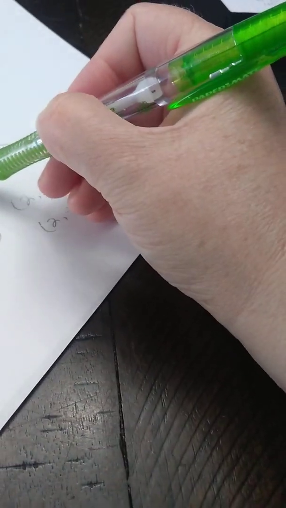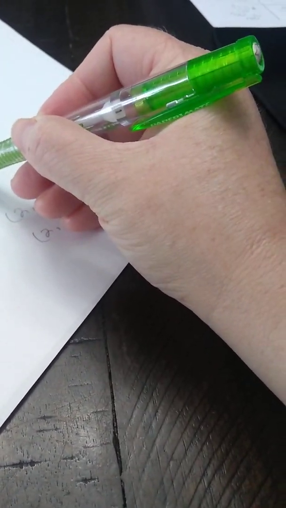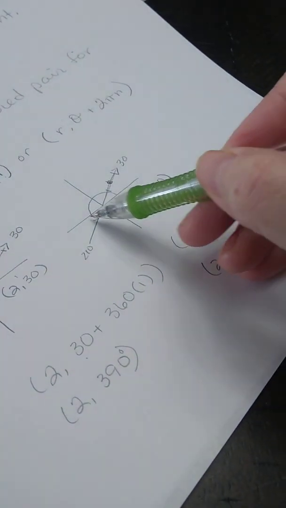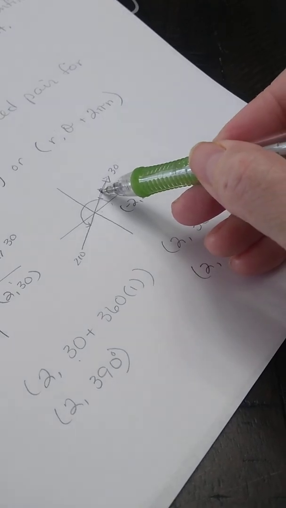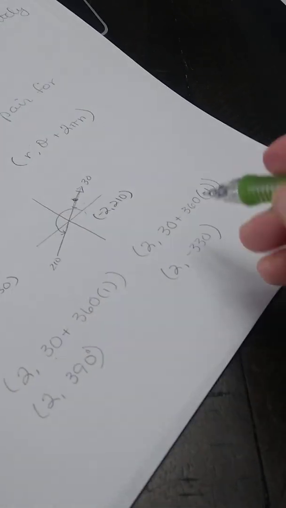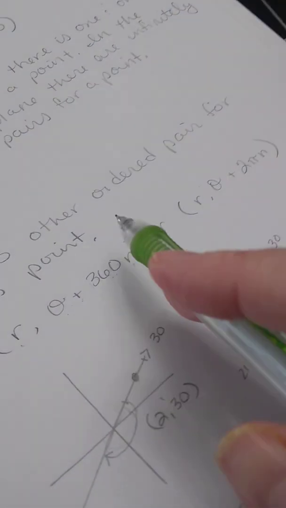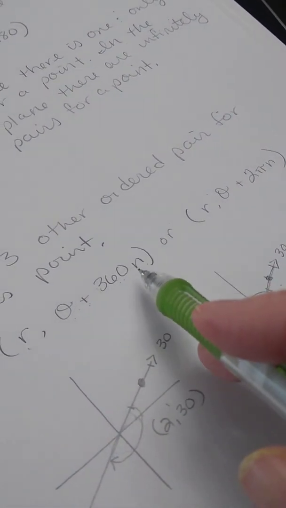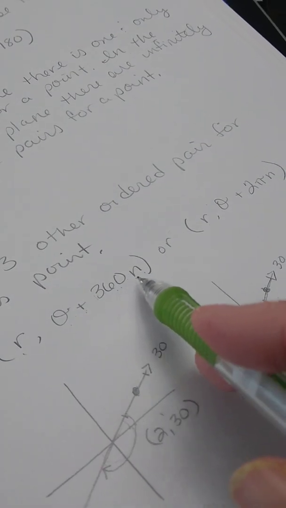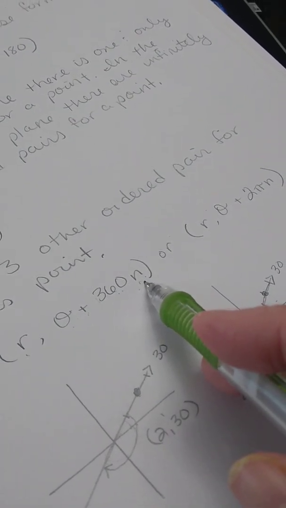Okay, so I could have went all the way around -330. That would take me back here the other direction. Whoops, sorry. All the way around -330 would take me back to here the other direction and then out 2. So there's another coordinate. Now I could plug in a 2 for my n. I could plug in a -2. I could plug in any number I want for n, and I would get another coordinate that would be equal.